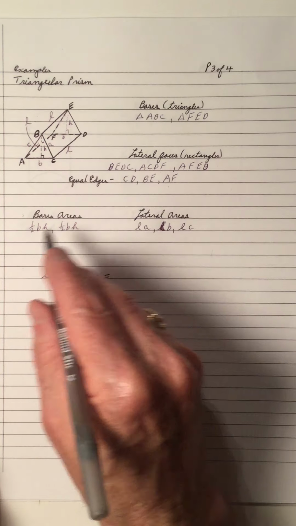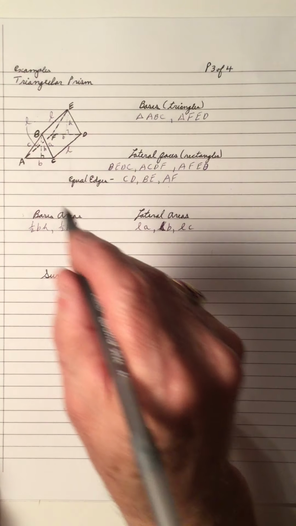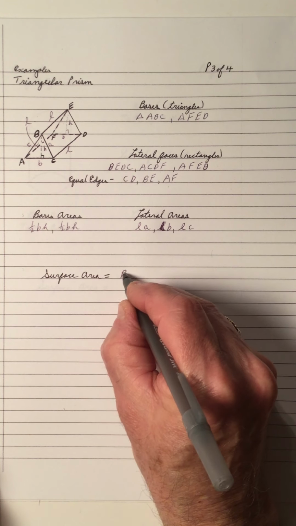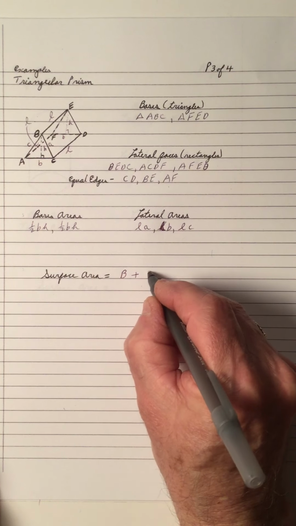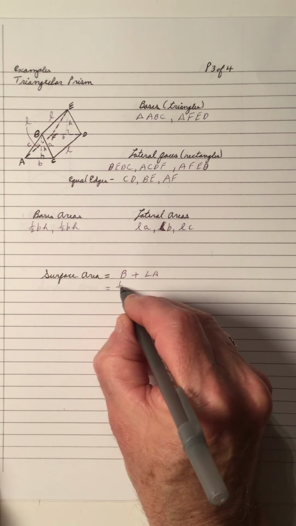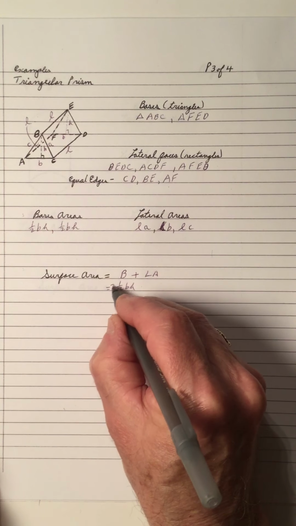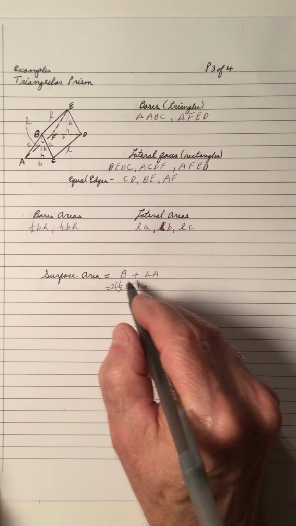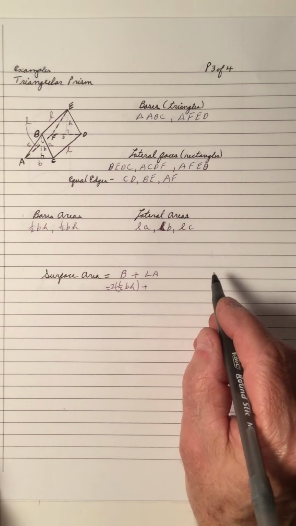And the surface area of a triangular prism is the total base area and the lateral area. And the total base area is, there's 1 triangle, but we have 2 of them, because the 2 of them are the same.